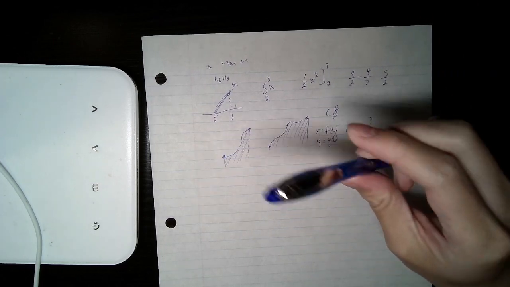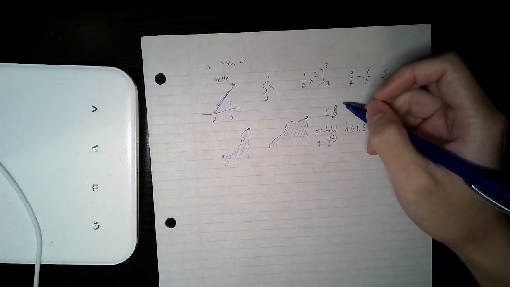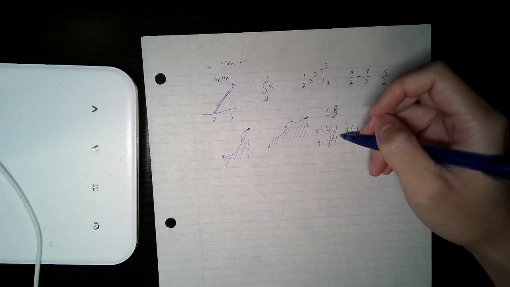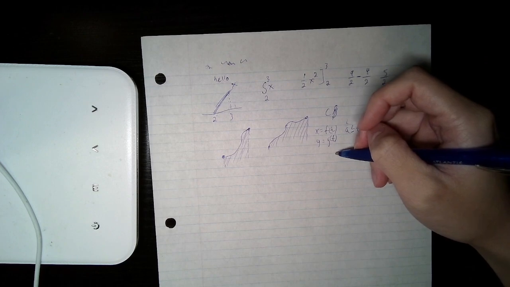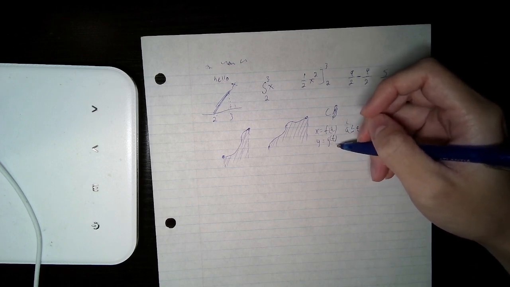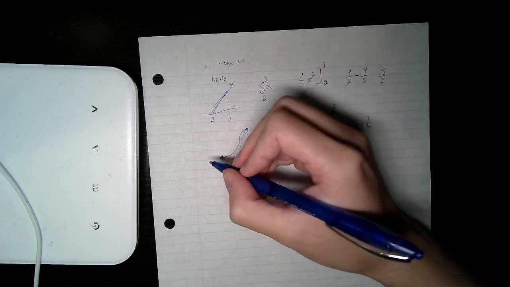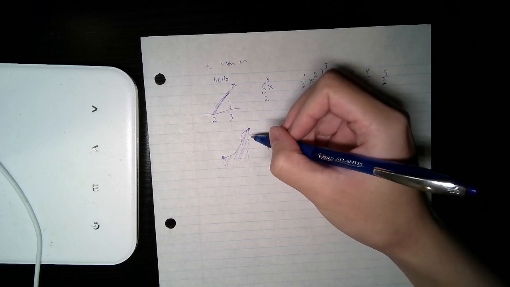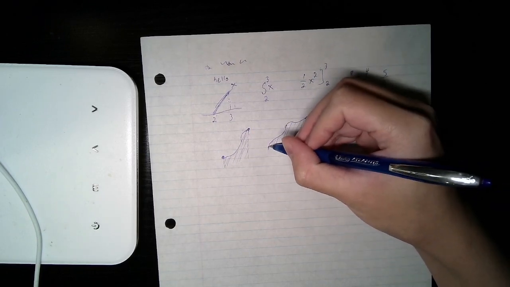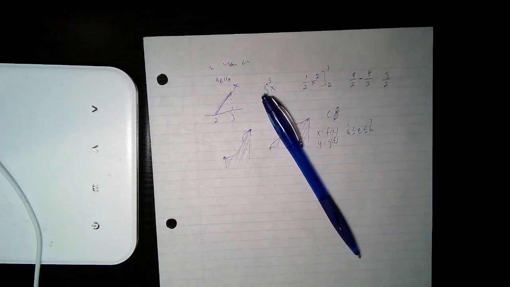C is a smooth curve if f prime and g prime are continuous and not simultaneously zero on the open interval. I don't really know what that means, so I think it means like this. And then a piecewise smooth curve is like this. They're connected. So this is one line segment and it ends here, and this is another line segment.